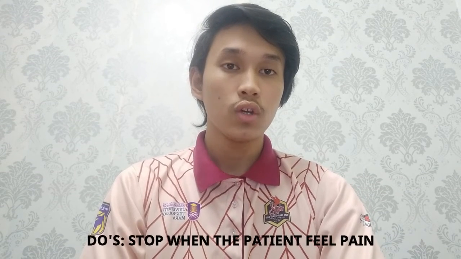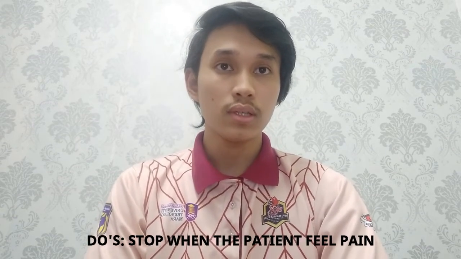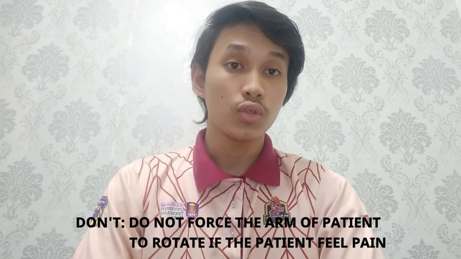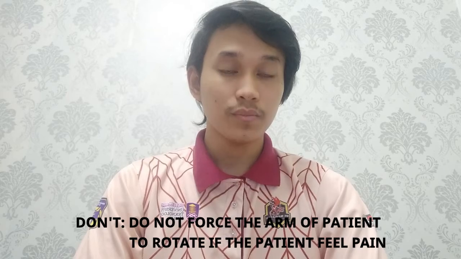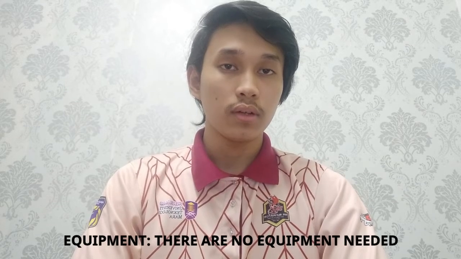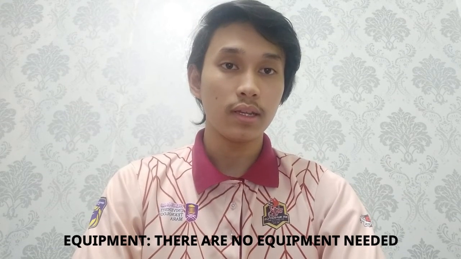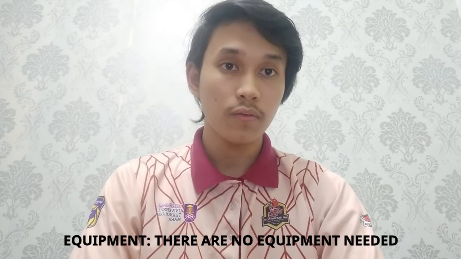The do for the Hawkins-Kennedy test is to stop when the patient feels pain, and the don't is do not force the arm of the patient to rotate if the patient feels pain. For the equipment, in the Hawkins-Kennedy impingement test, there is no equipment needed.